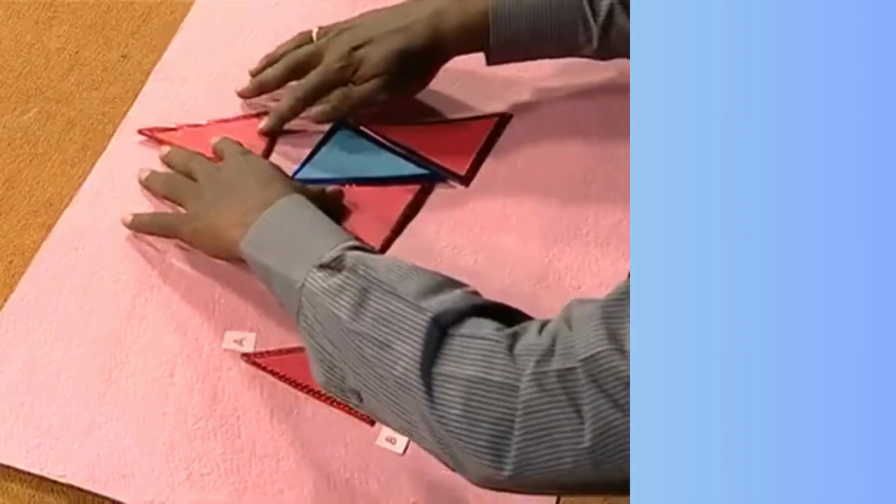Now, we shall perform this activity with some more similar triangles. For that, we arrange the triangles like this.